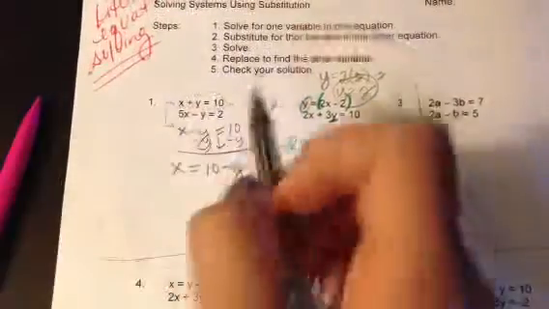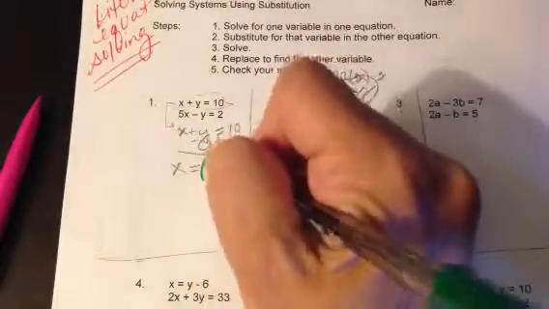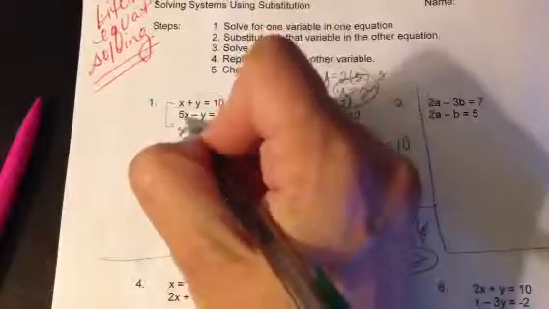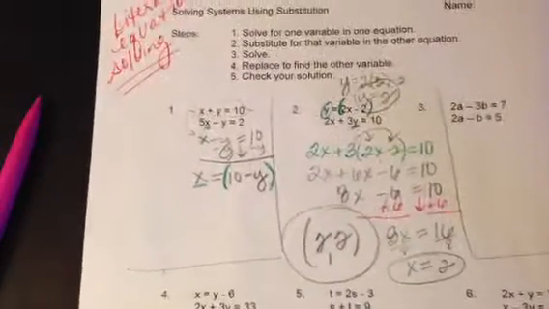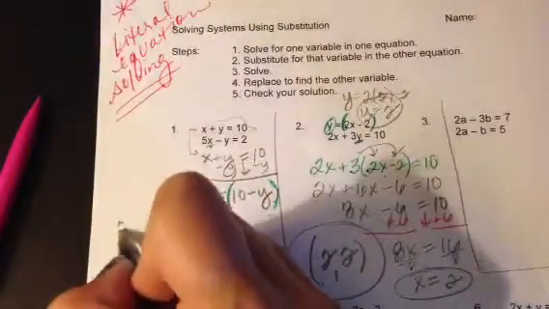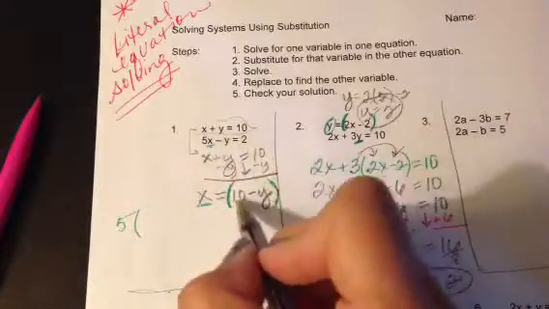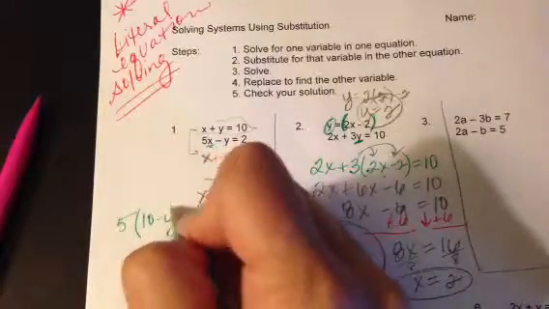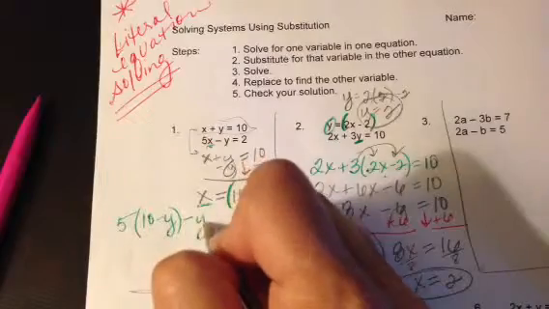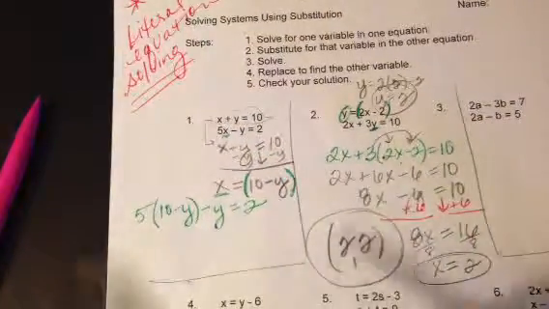The reason I want to do that is because I want a value to substitute into an equation. If x is 10 minus y, I can put it in place of x in the other equation. So I'm going to write 5 times, instead of x, I'm going to replace it with 10 minus y.